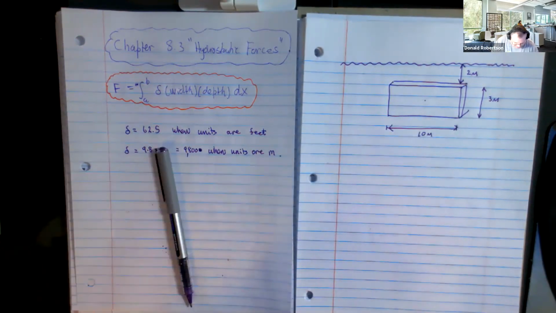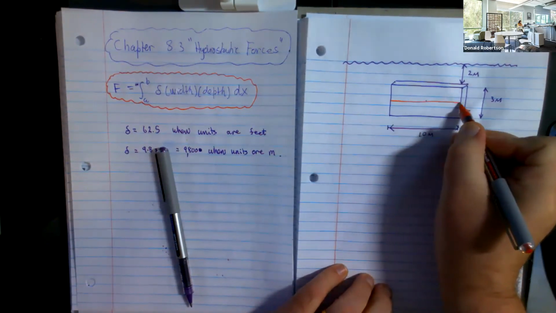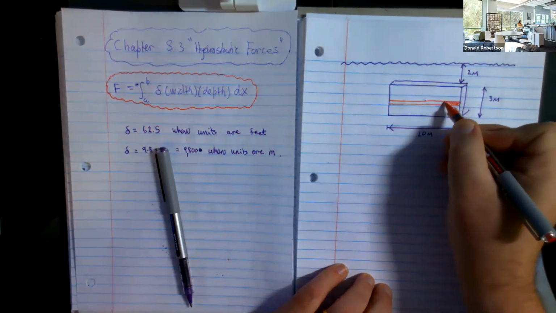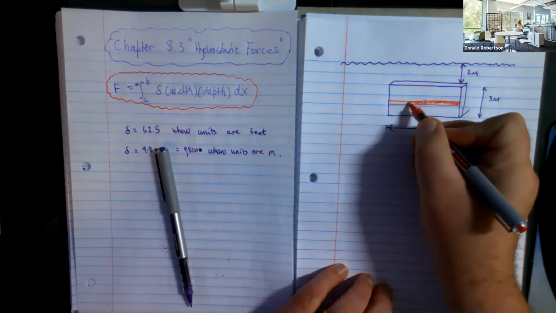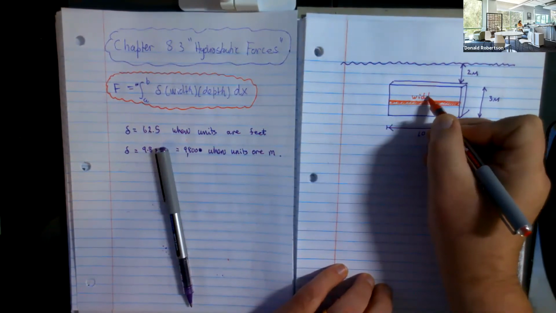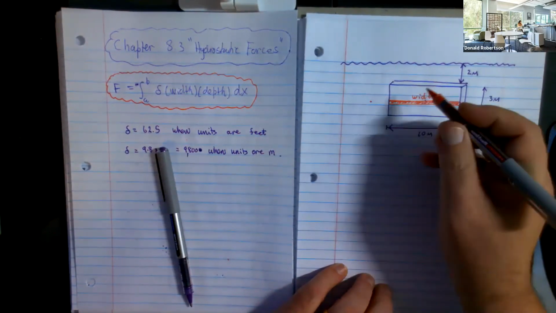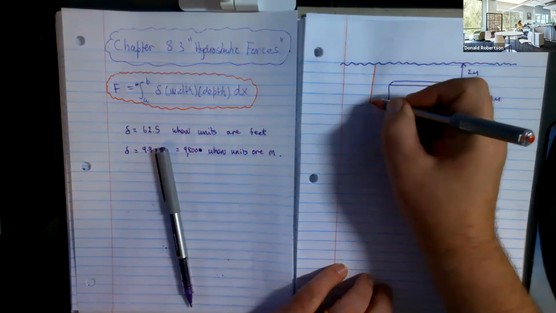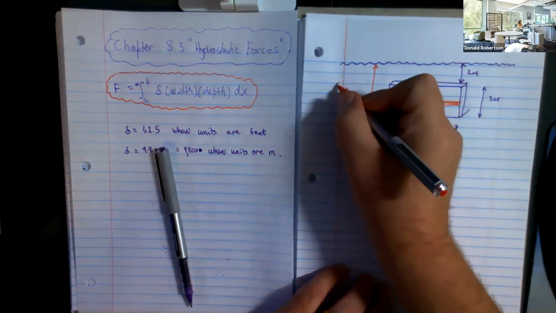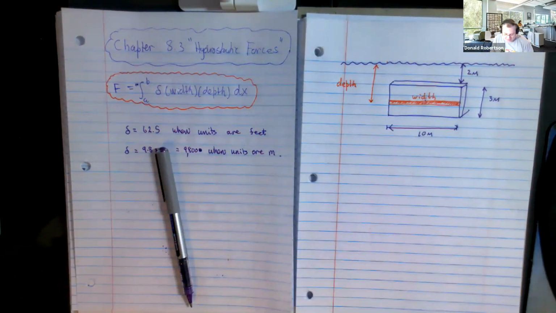So what you do is you take your shape and you randomly pick, probably somewhere near the middle, the strip. And this strip is the width. You then measure the distance from the surface to that strip, and it's going to be called the depth.